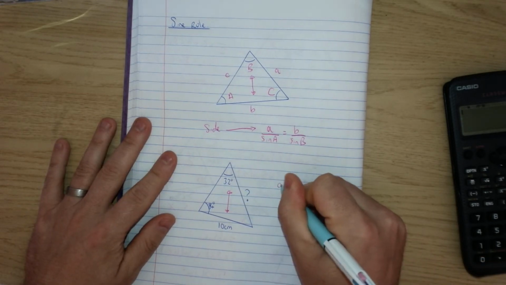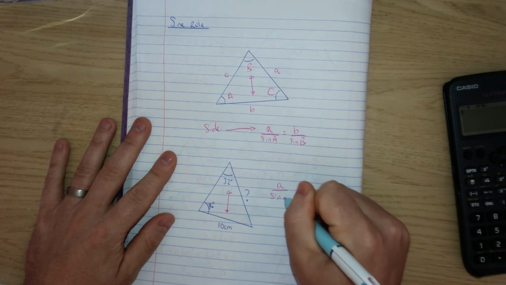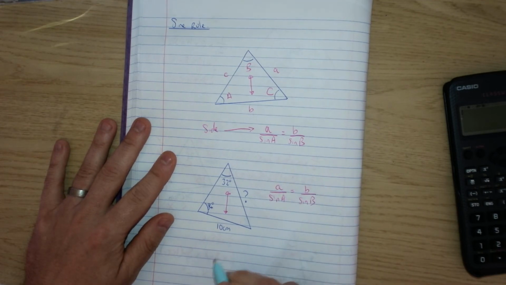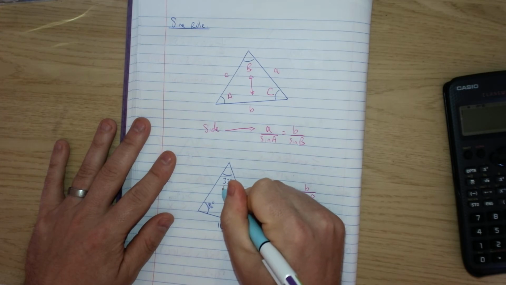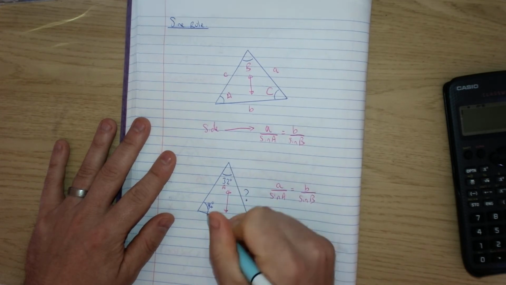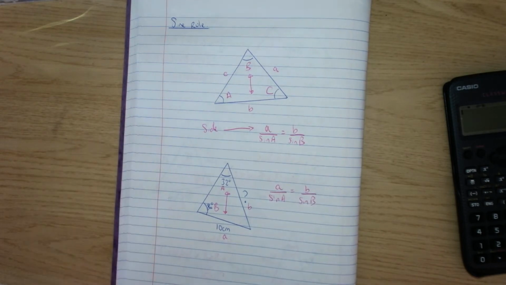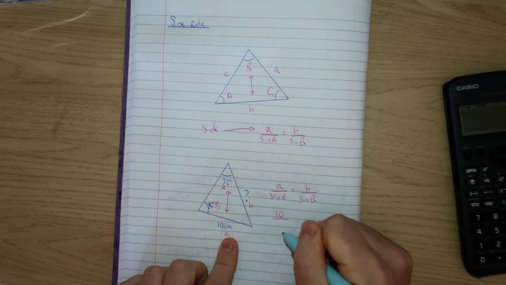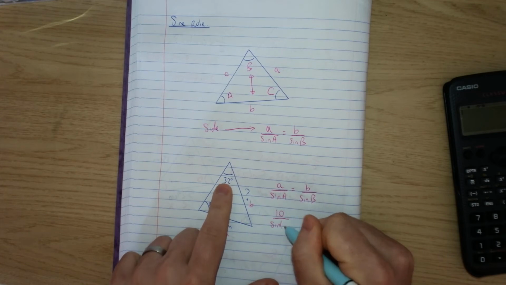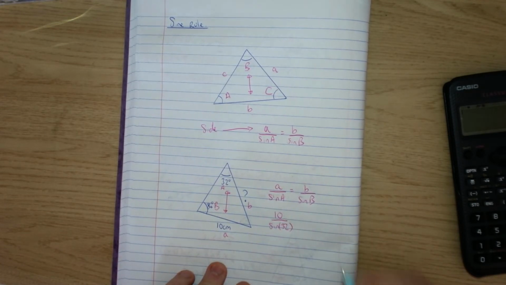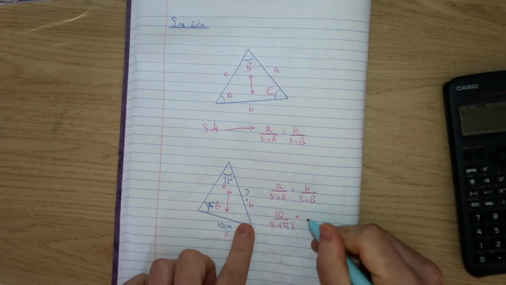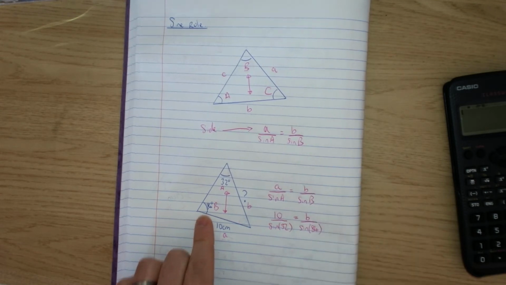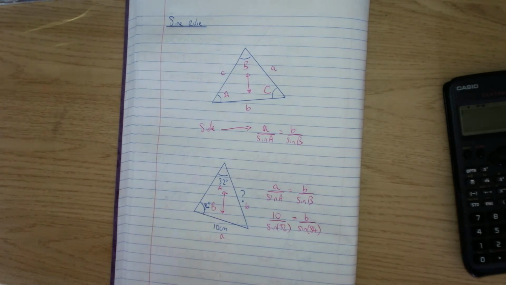So I am going to write out first of all my sine rule. A over sine A equals B over sine B. So I'm going to call the one I know A, so that's A and that's A. The one I don't know I'm going to call B, so that's B and B. So I'm now just going to fill in some numbers into my formula. So A is 10, sine A, sine of the angle, so that's 32 degrees. And then I don't know this side, so I'm going to leave that as B, but I do know that's sine of 84.